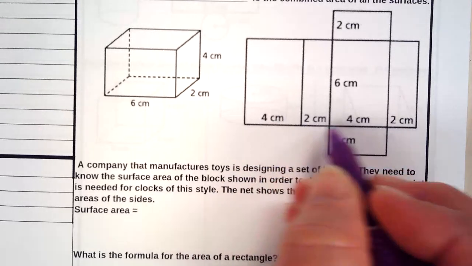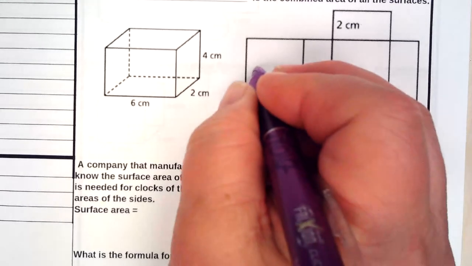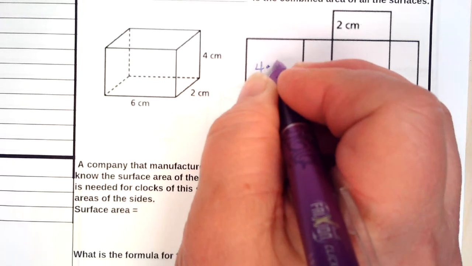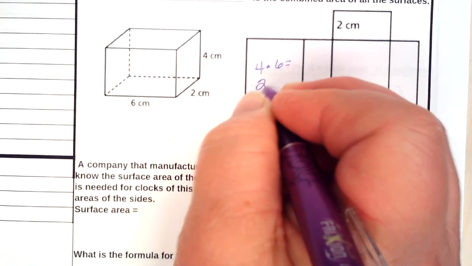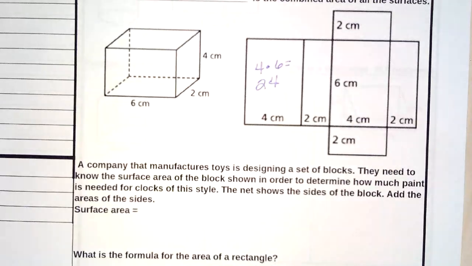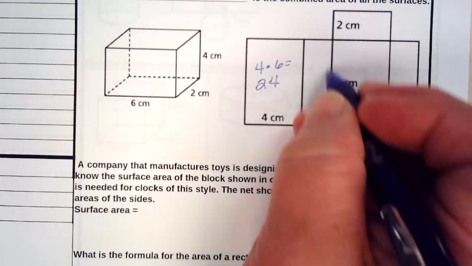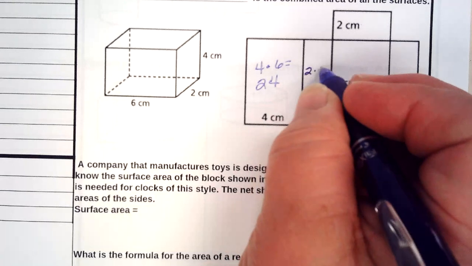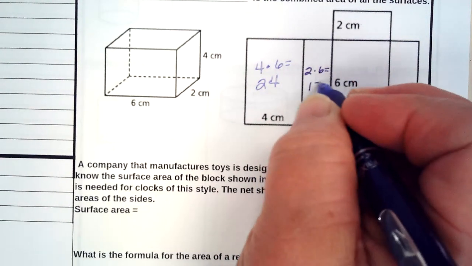So this is 4 by 6, and that would be 24. This is 2 by 6, and that will give me 12.